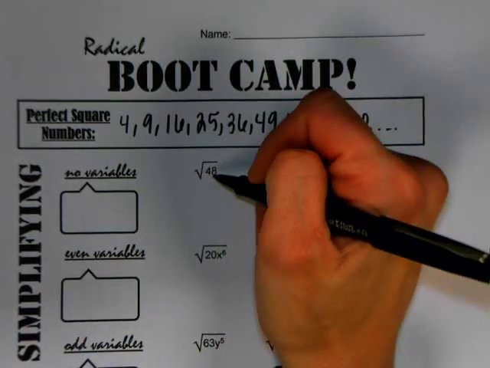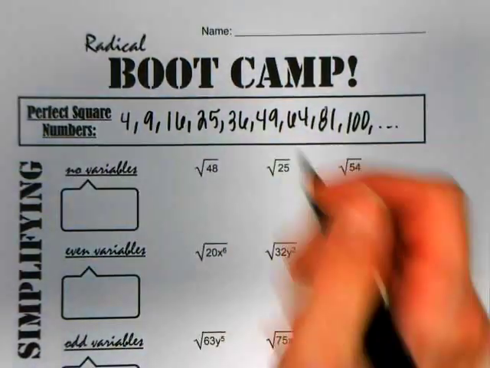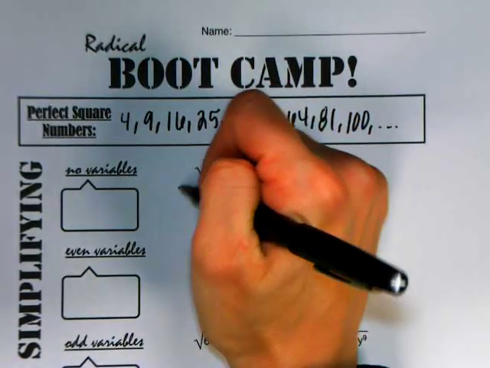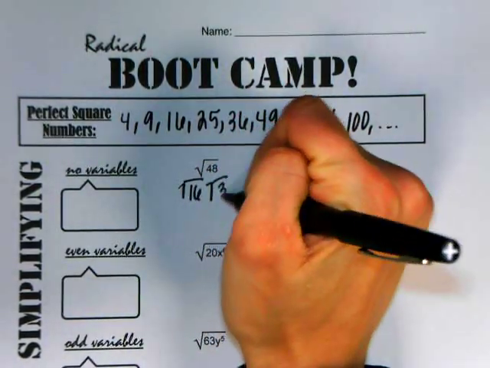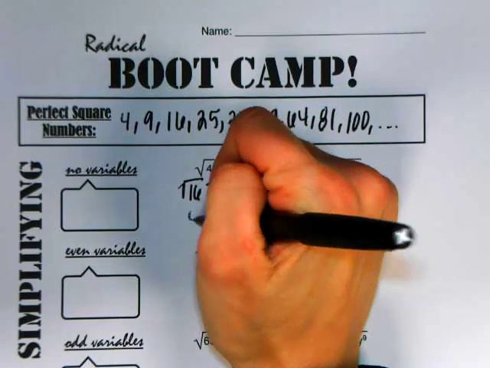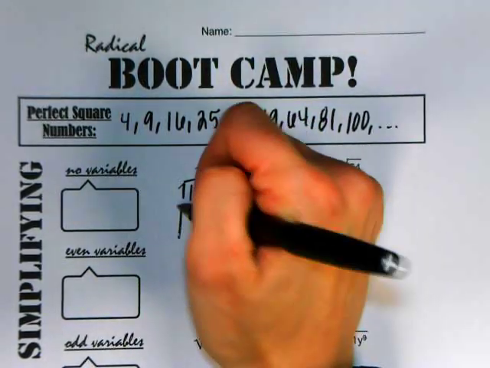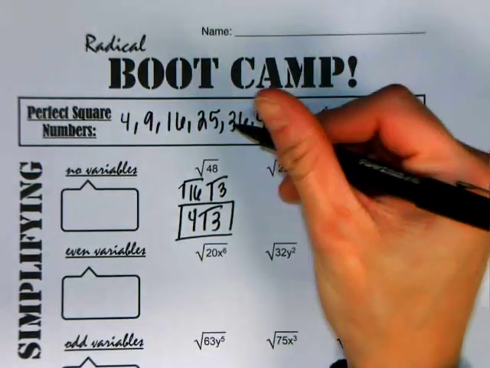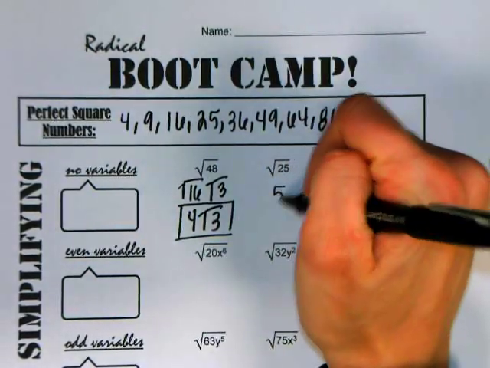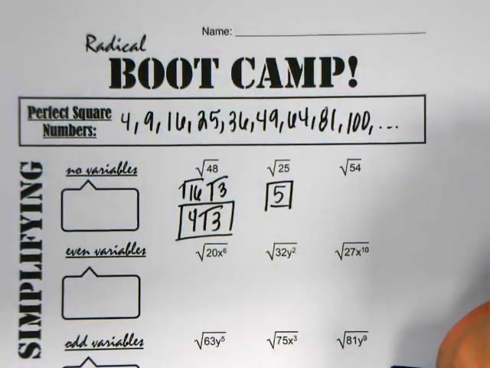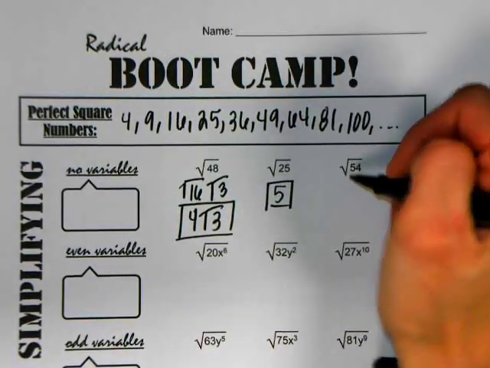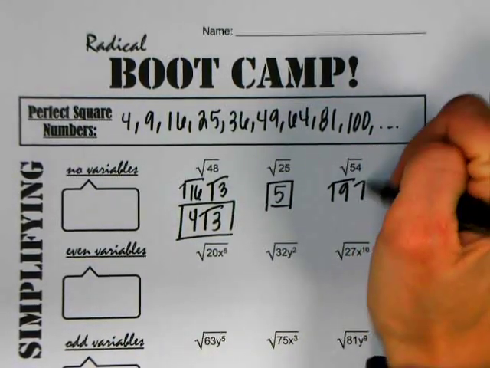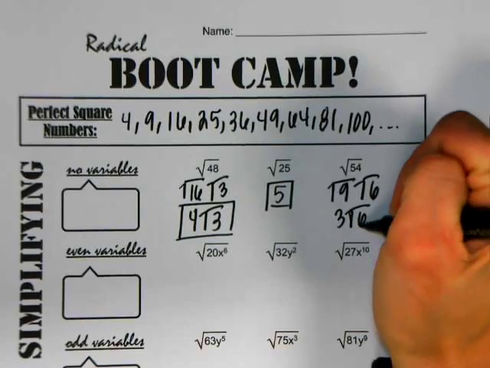All right, so 48, when you're simplifying, so that's this whole first section, is going to be 16 times 3 to make 48. Square root of 16 is 4. Radical 25 is on the list already, so you'll just take the square root, so that's going to be 5. 54 is 9 times 6, so 3 radical 6.